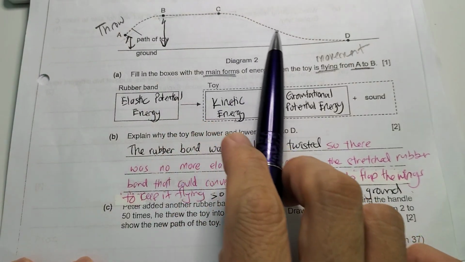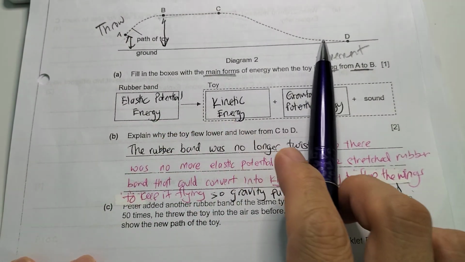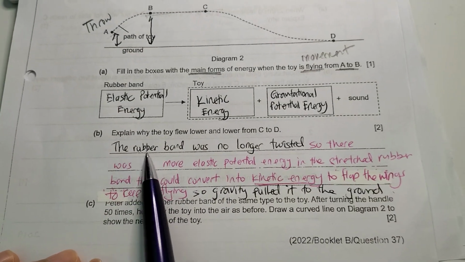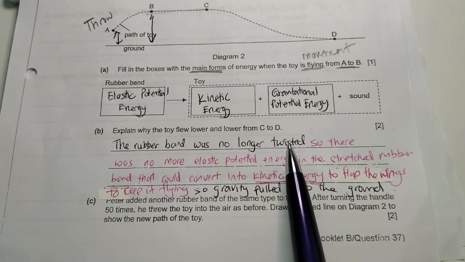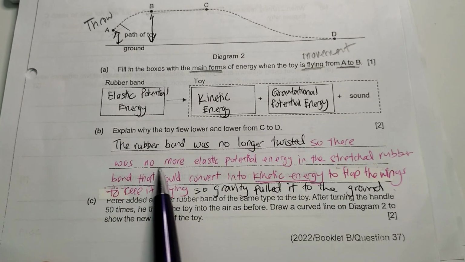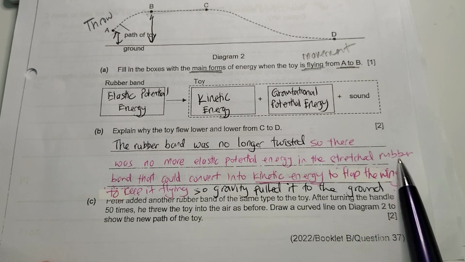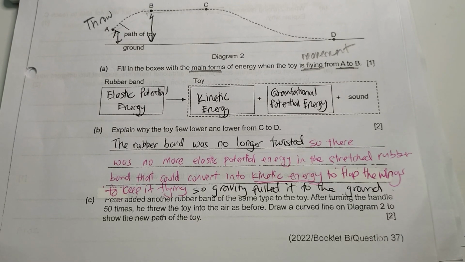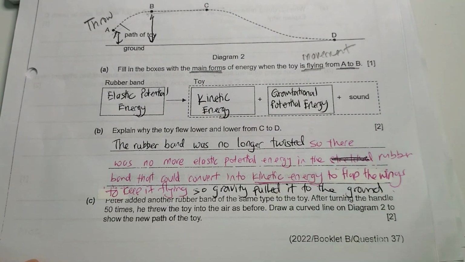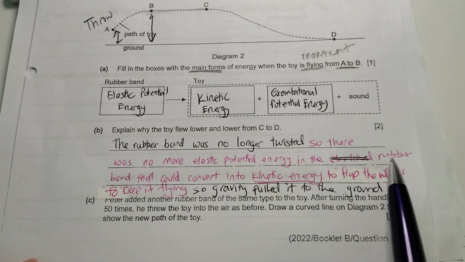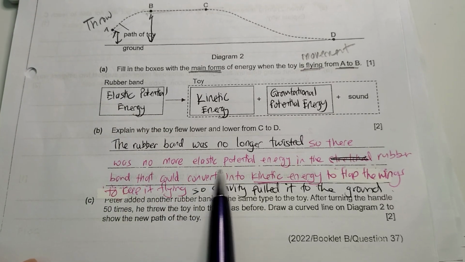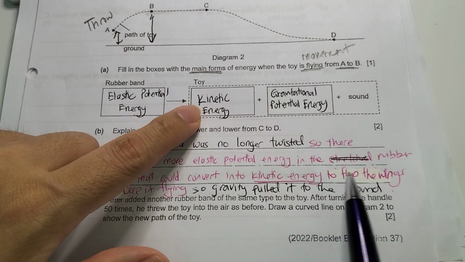At this point in time, as you can imagine, the twisted rubber band is no longer twisted. So first you need to show understanding that the rubber band was no longer twisted. So there was no more elastic potential energy in the rubber band because it's no longer stretched. I should not use the word stretched because it's no longer stretched. If there's no more elastic potential energy, then there isn't any that could convert into kinetic energy to flap the wings.